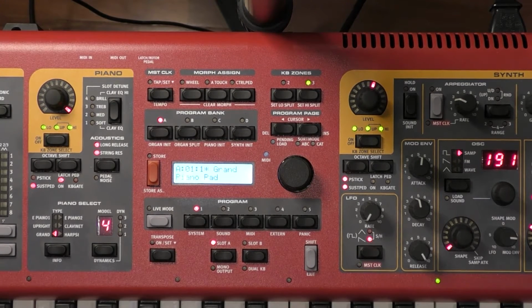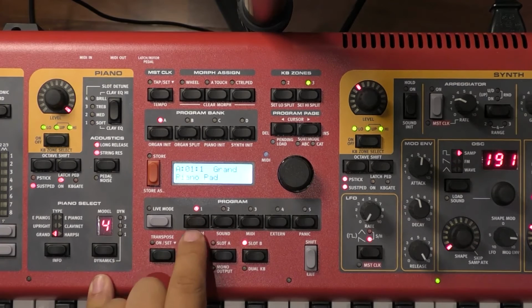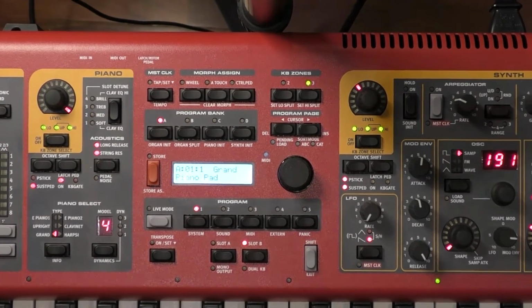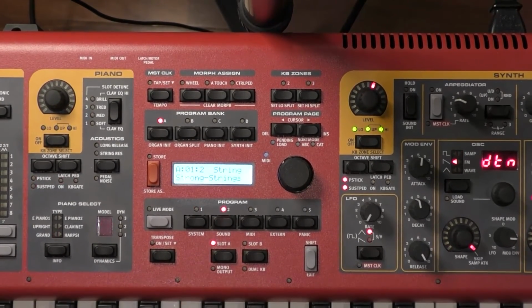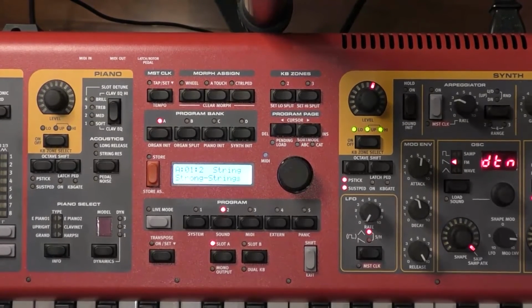Okay, so what I'm going to talk you through now is the use of slot A and slot B within the Nord. And this actually gives us a lot of other capabilities. If you remember earlier, one of the things I mentioned was when you change a program patch, it cuts the sound.